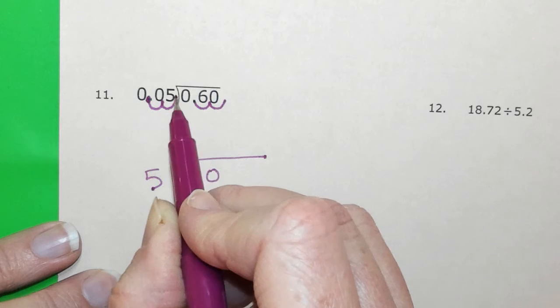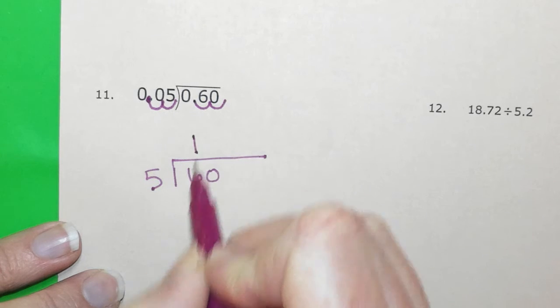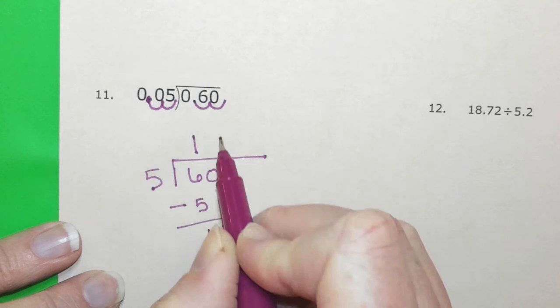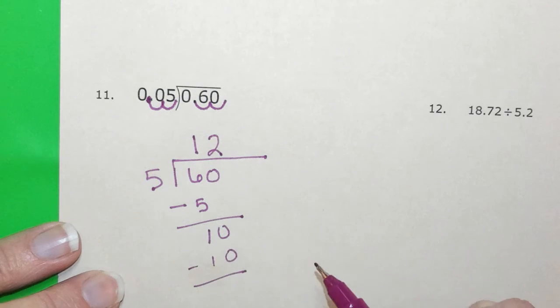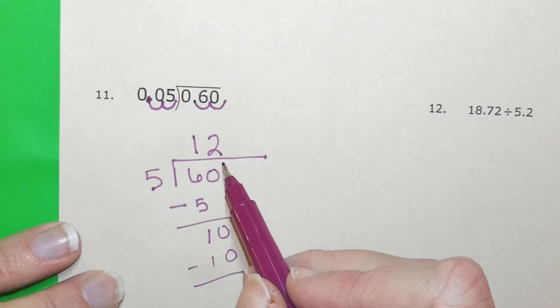But I have a 0 here. 5 doesn't go into 0. So I have 5 goes into 6 1 time, minus 5. 10, 5 goes into 10 2 times. My answer is 12. Pretty easy. And if I times 5 times 12, I'm going to get my 60 that I needed.